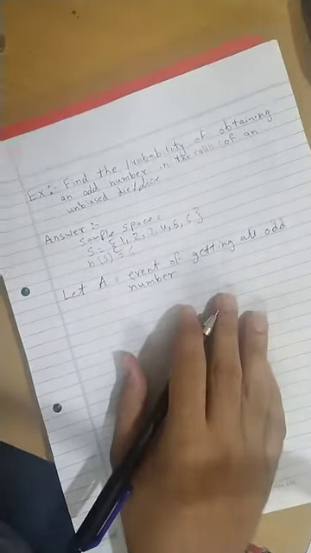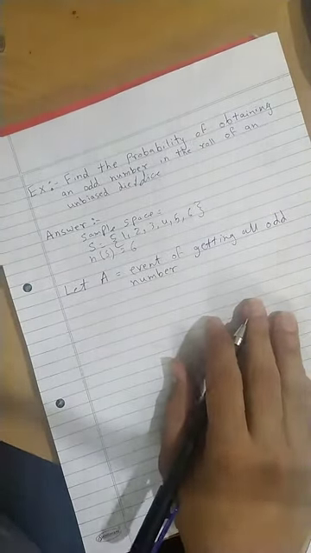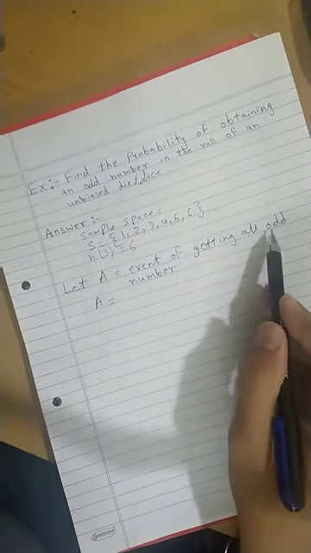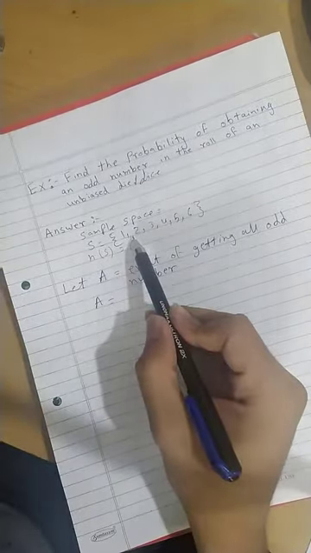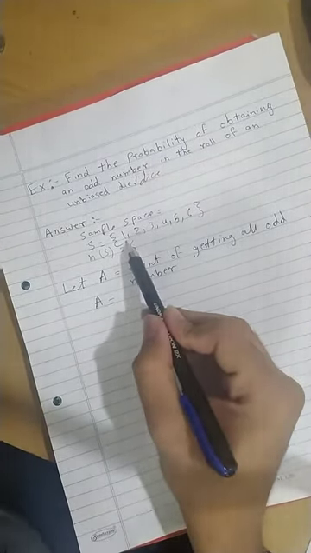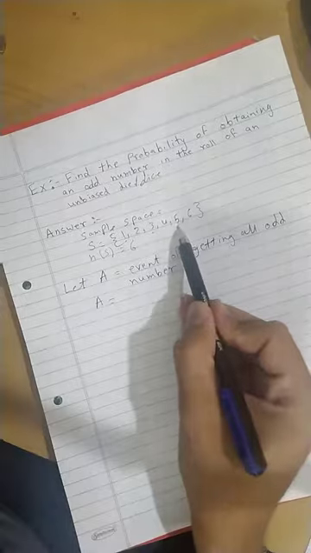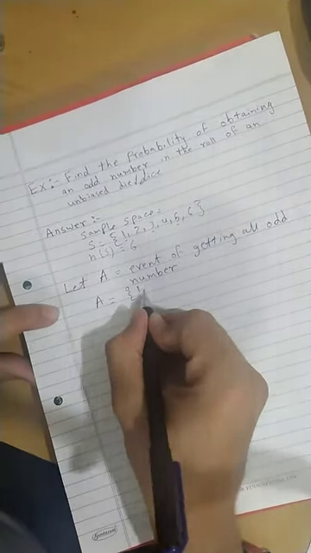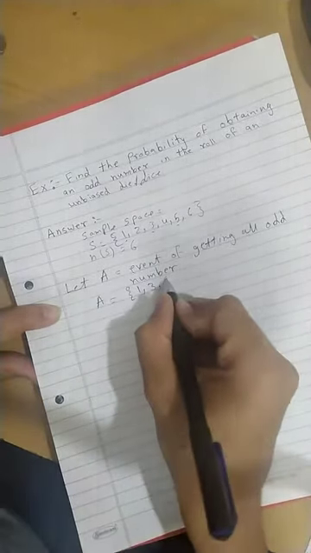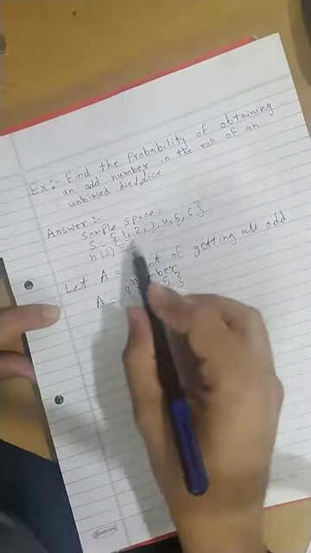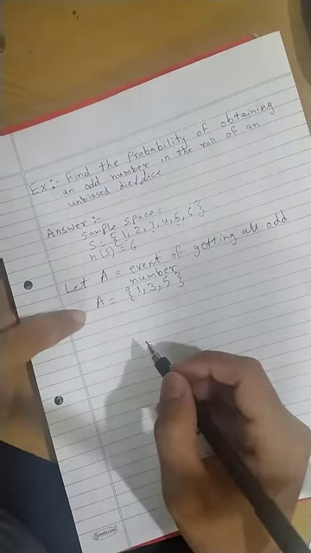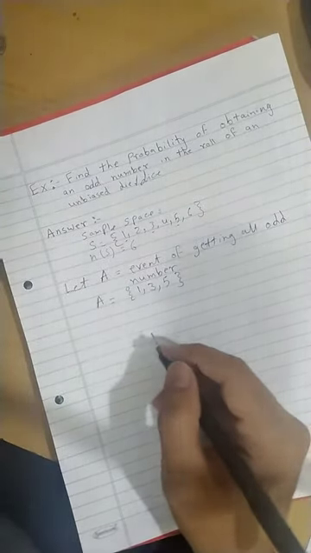Okay, so A is equal to the odd numbers. This is the sample space. Where are the odd numbers? 1, 3, 5. So we write it like this: open the braces, 1, 3, and 5. We have only 1, 3, 5 as odd numbers. So the event of getting all odd numbers is 1, 3, 5.